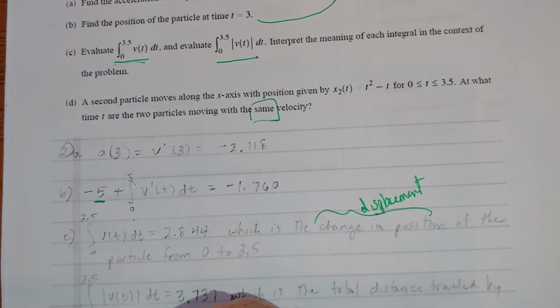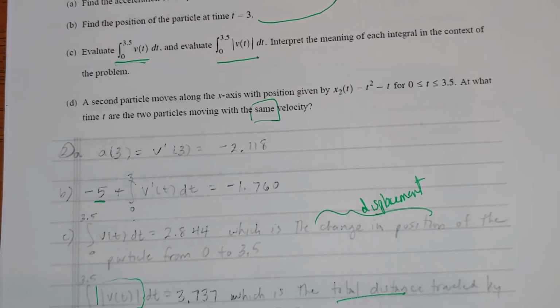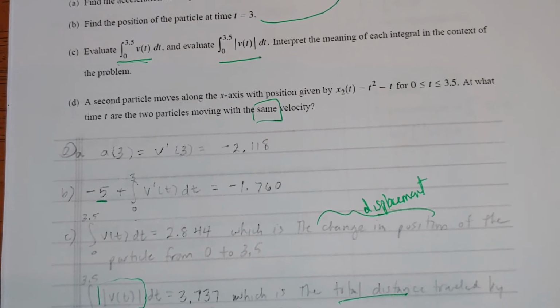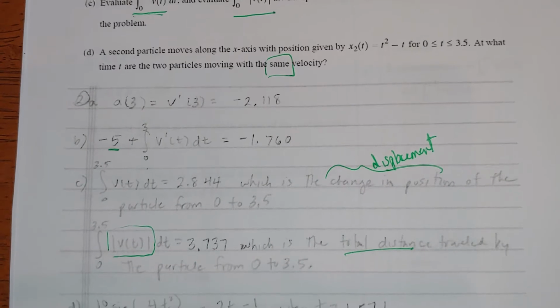The absolute value around the function, not around the integral, guarantees that we will pick up the total distance traveled by the particle from 0 to 3.5. And we've done a lot of work on interpreting, so I know you did a great job with that.